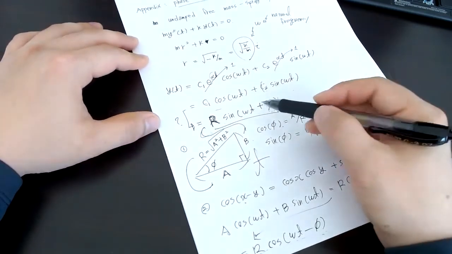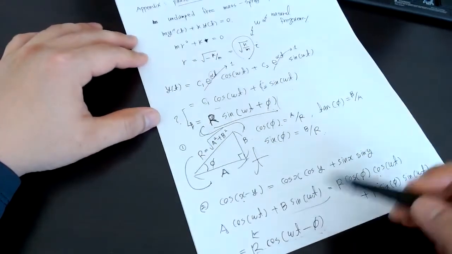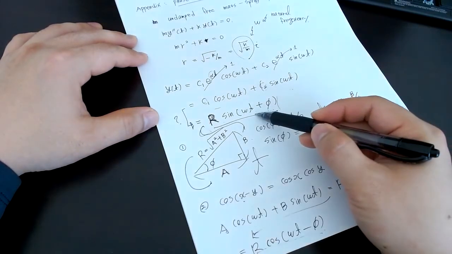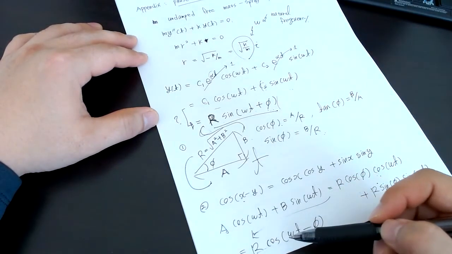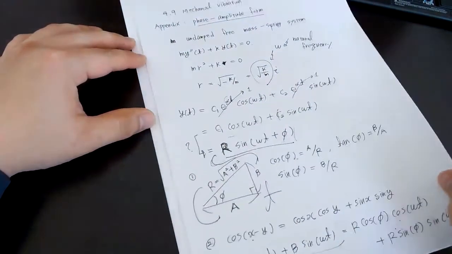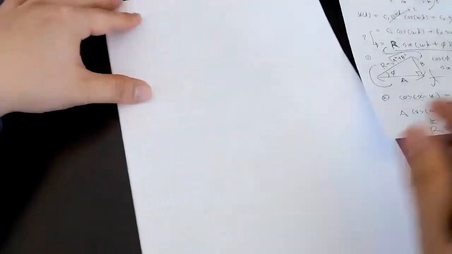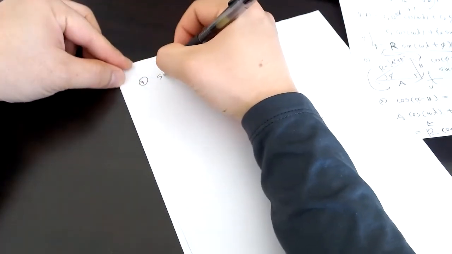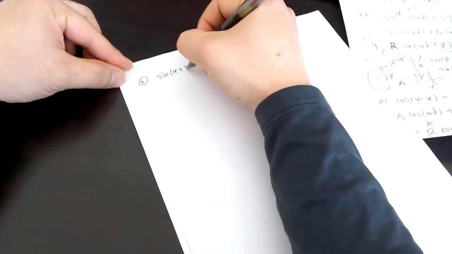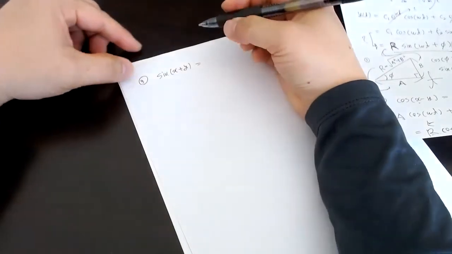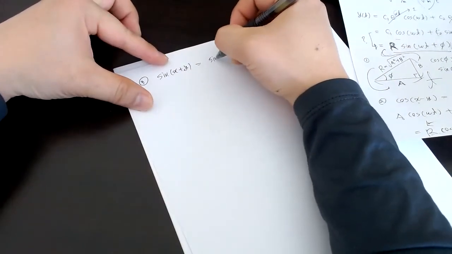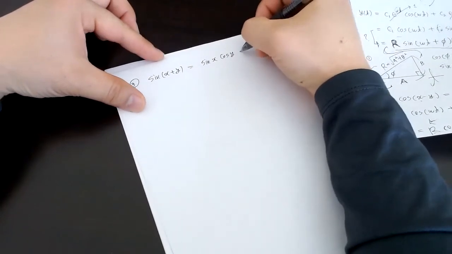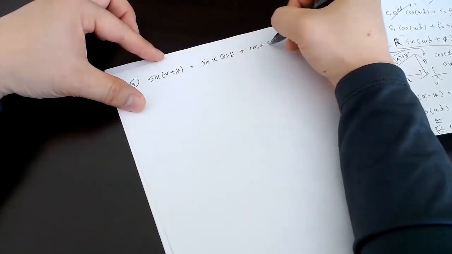But how can you get this sine instead of cosine? We just apply another trigonometric identity, then we get the sine function instead of the cosine function. I'll show you. Here we're gonna use the trigonometric identity: sine of x plus y is sine x cosine y plus cosine x sine y.